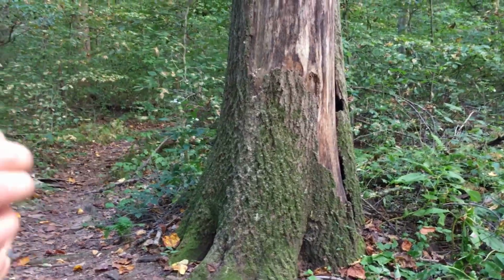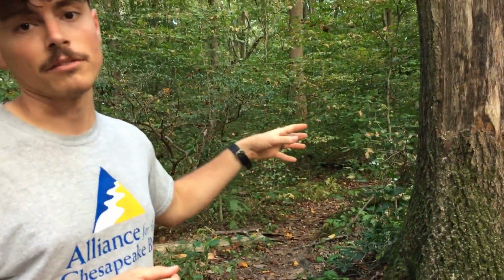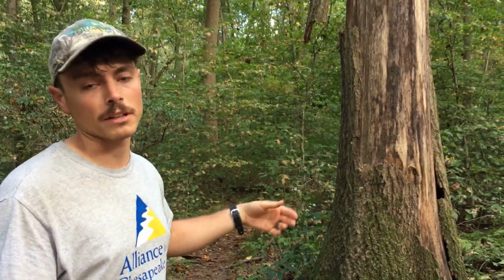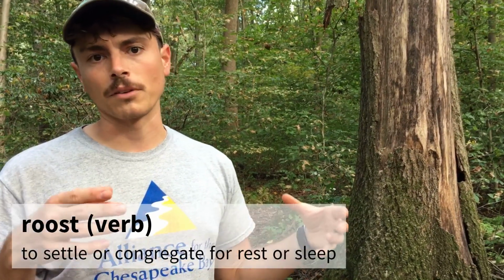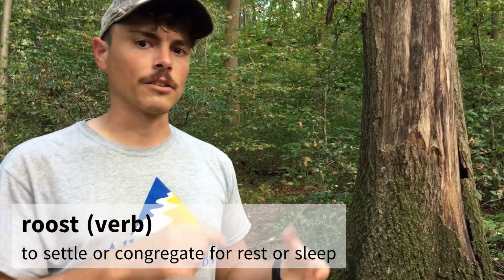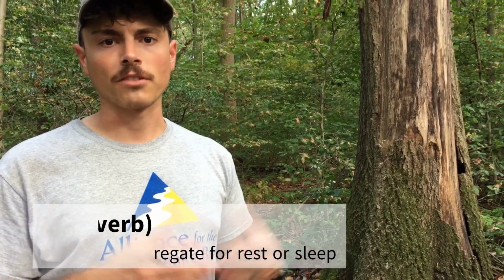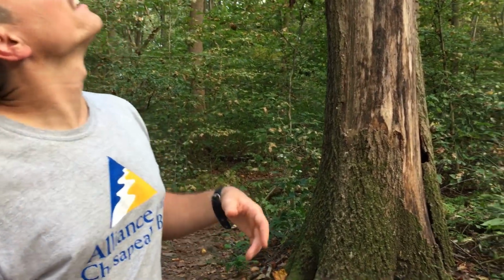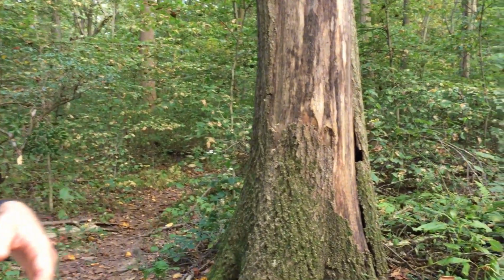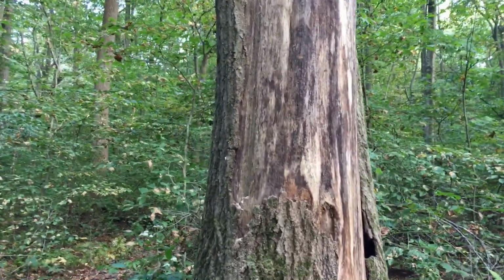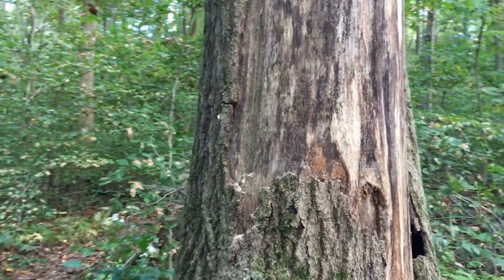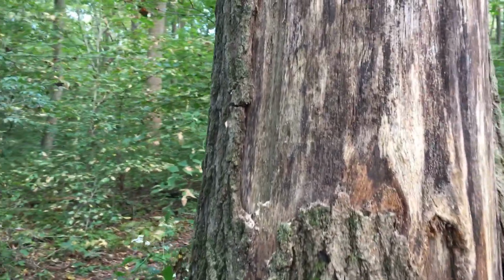But additionally, for wildlife, this is an incredibly valuable resource, an invaluable resource really. There's a lot of species that use dead standing wood or snags for roosting sites, meaning that's where they take cover either to raise young or just for thermal protection. I don't see any yet, but woodpeckers will start to work on this dead standing tree, and they'll make little cavities in it, and those cavities will be used by other species.